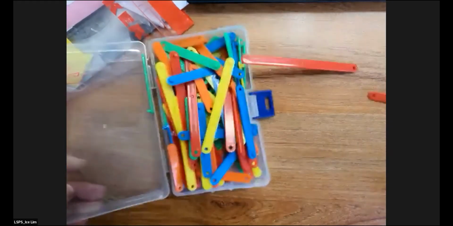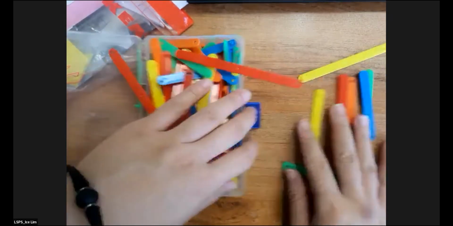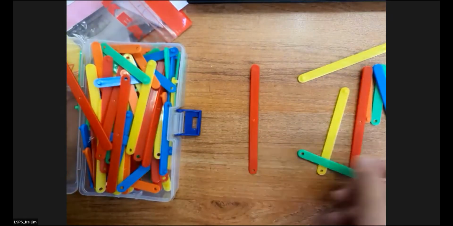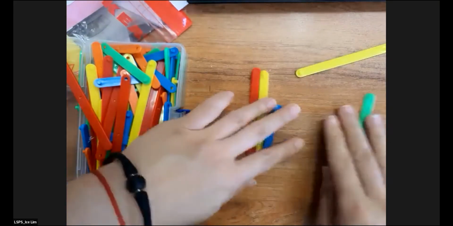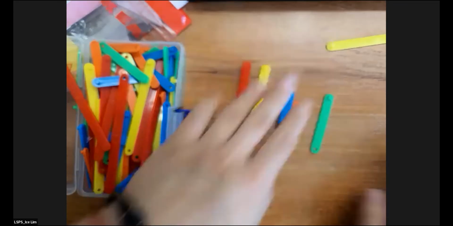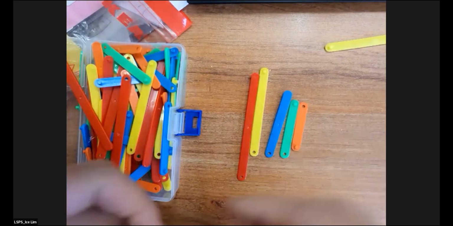Okay, so the first person, can you go down the room to ask your friends what 2 colors they want? You can choose 2 colors, okay? The longest is red, and then yellow, blue, green, orange. Different lengths.